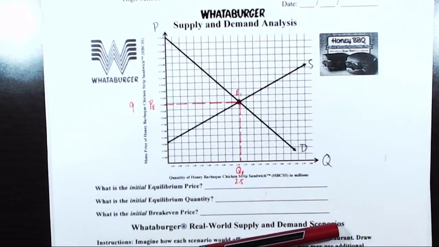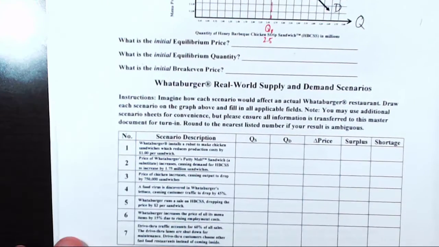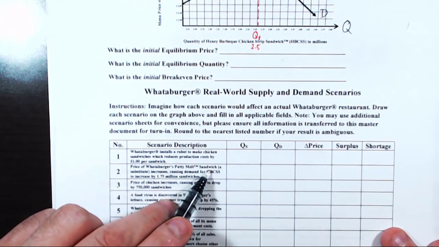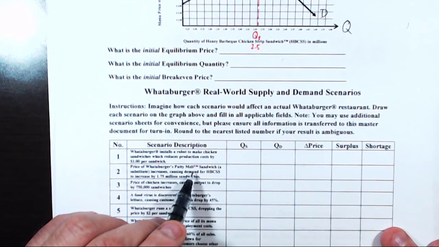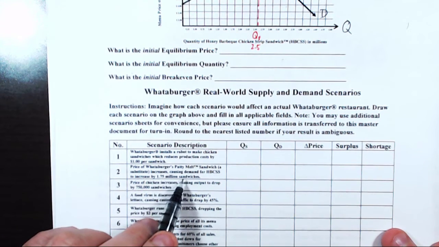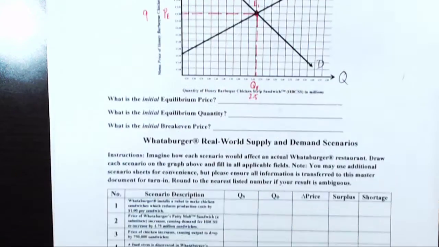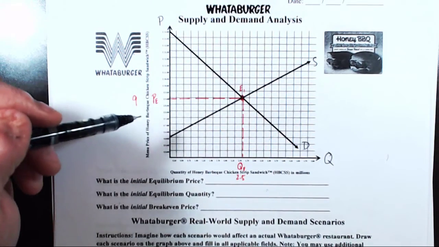All right. Okay, so it says here, there's a bit of a red herring here. The price of Whataburger's patty melt sandwich, a substitute, increases, causing demand for the honey barbecue chicken strip sandwich to increase by 1.75 million sandwiches. So let me ask you a question. Did the price of the honey barbecue chicken strip sandwich go up, or did the price of the substitute go up?